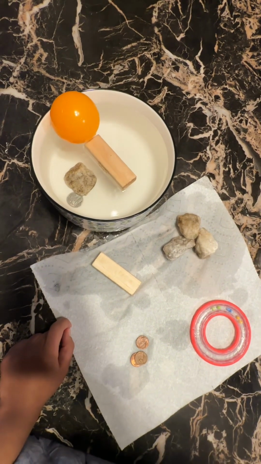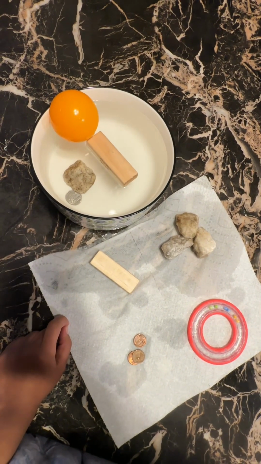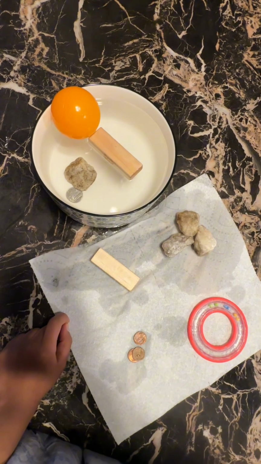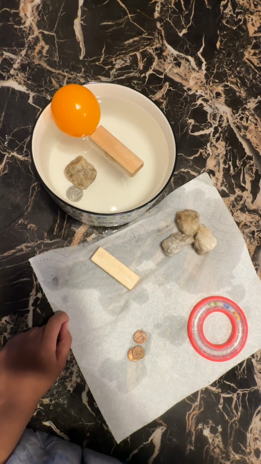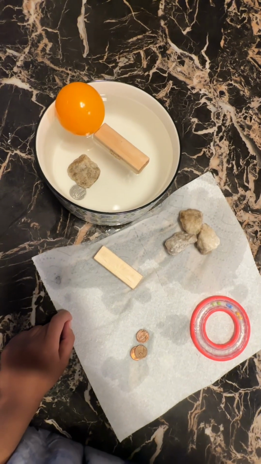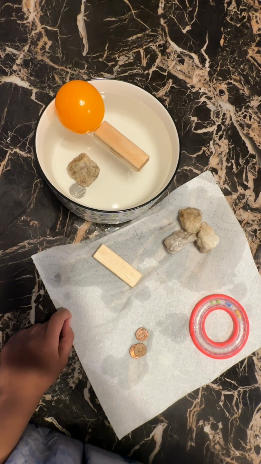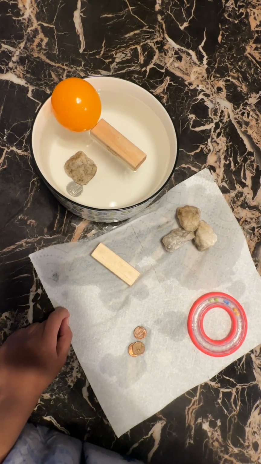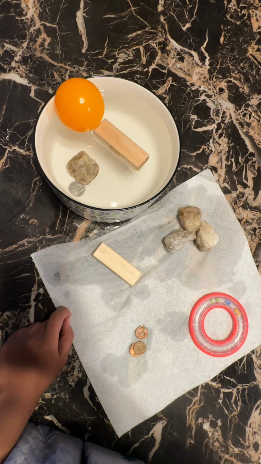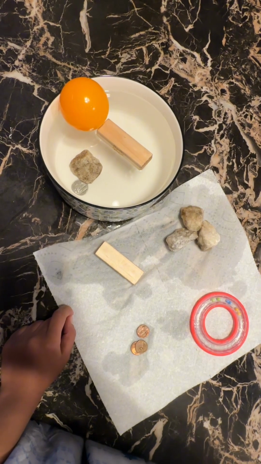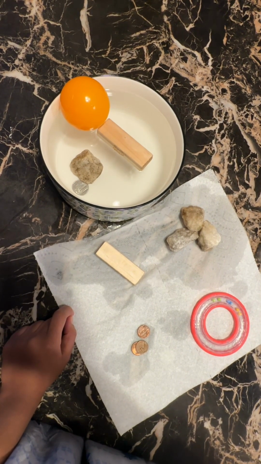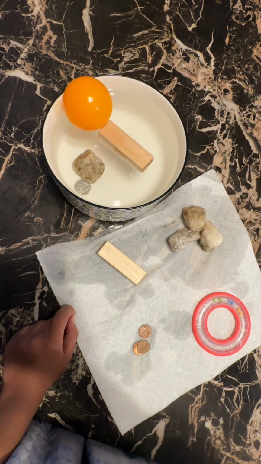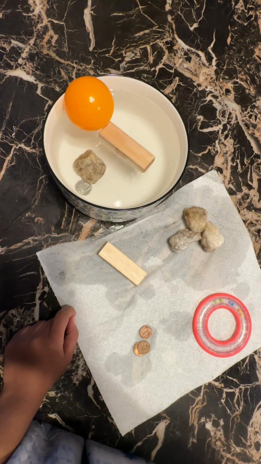From this experiment, we learned that objects float or sink based on their density. If an object is less dense than water, it floats. If it is denser, it sinks. We saw this with the rock and the coin sinking, and the ball and the wood floating. Buoyancy is all around us, from boats floating on the ocean to icebergs in the water. Understanding why things sink or float helps us in many ways, such as building ships and designing products.